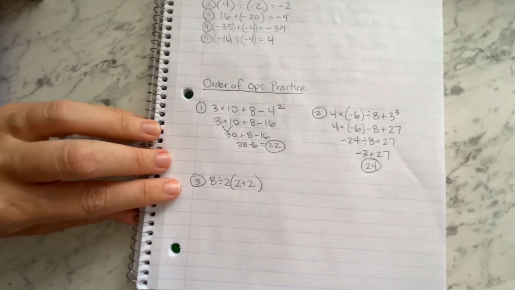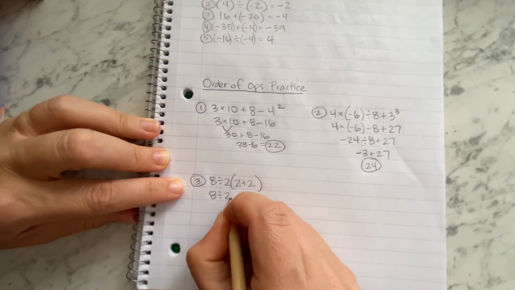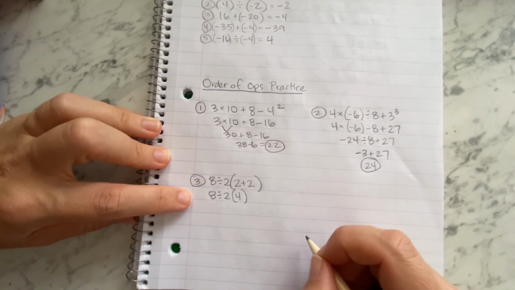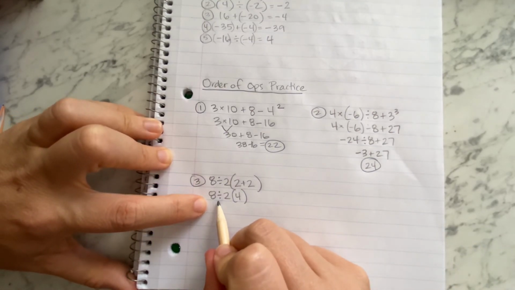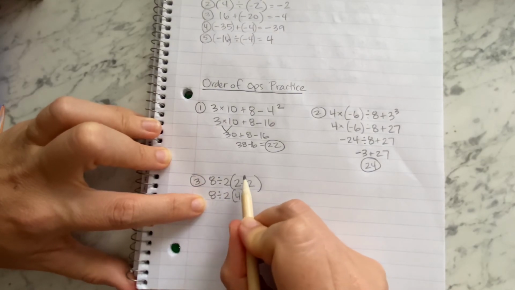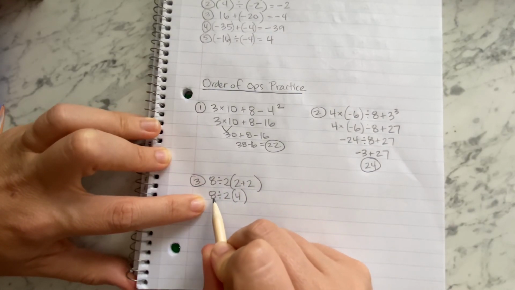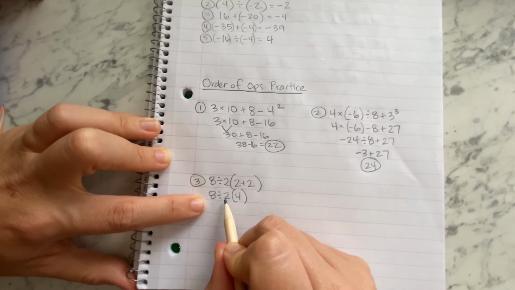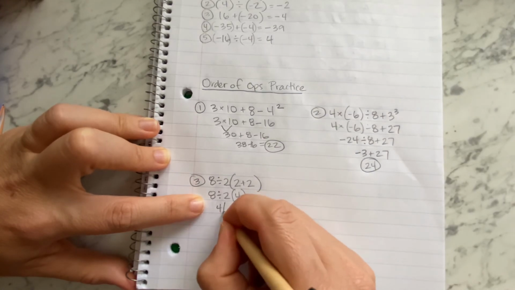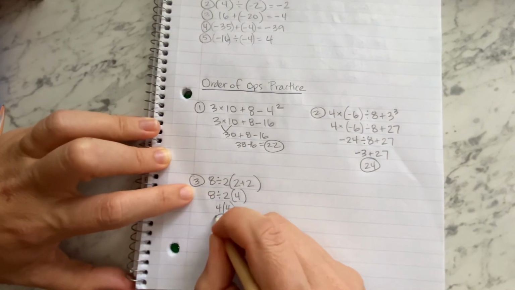All right, first thing we're going to do is this parentheses. So we're left with 8 divided by 2 parentheses 4. Okay, now we have division and multiplication. The operation that's happening between this 2 and whatever's in the parentheses is multiplying. So 8 divided by 2 is going to be a 4. And then 4 times 4 is 16.